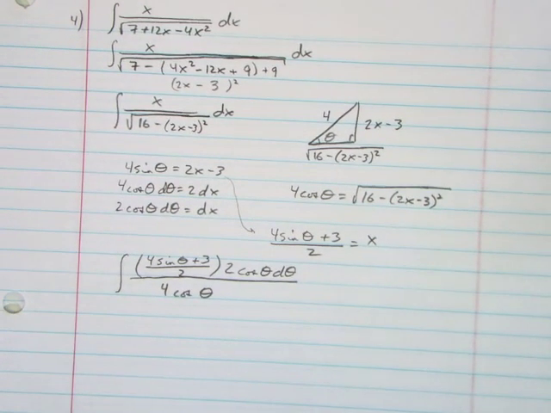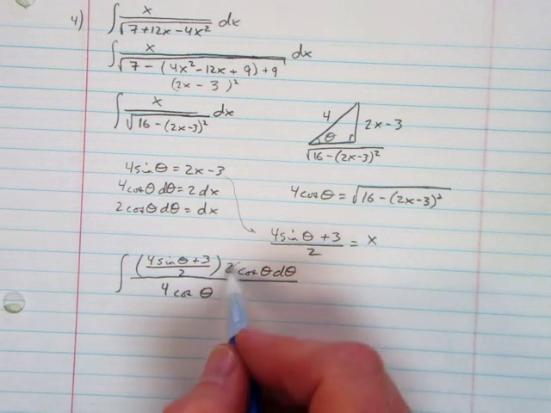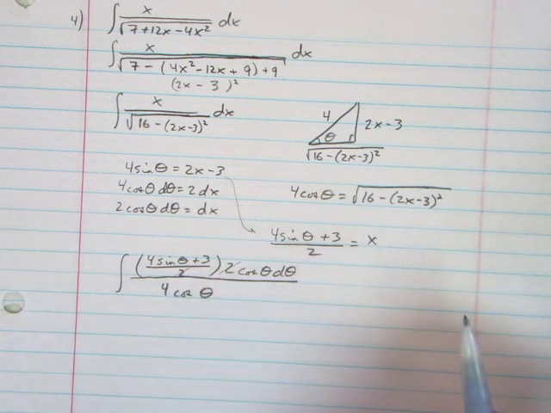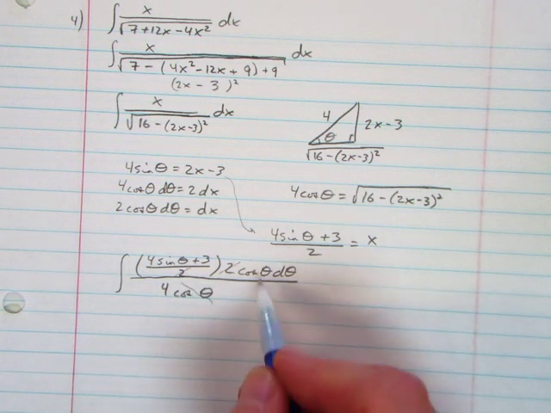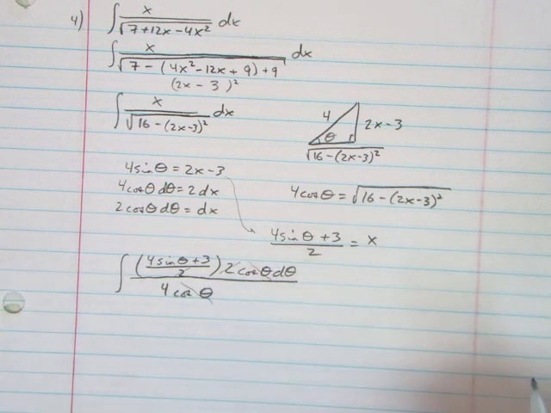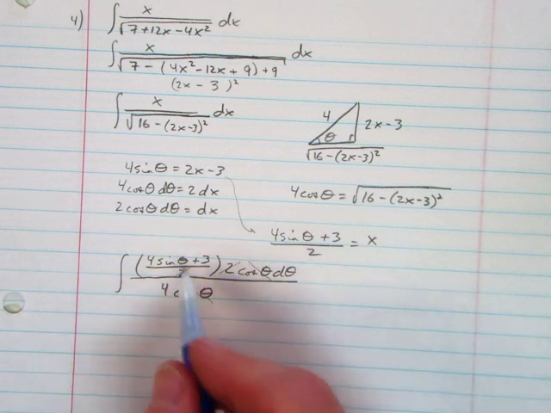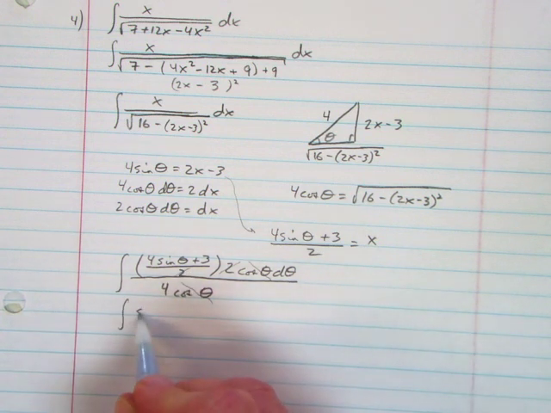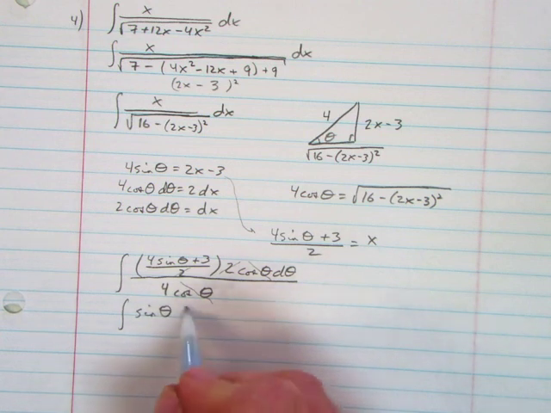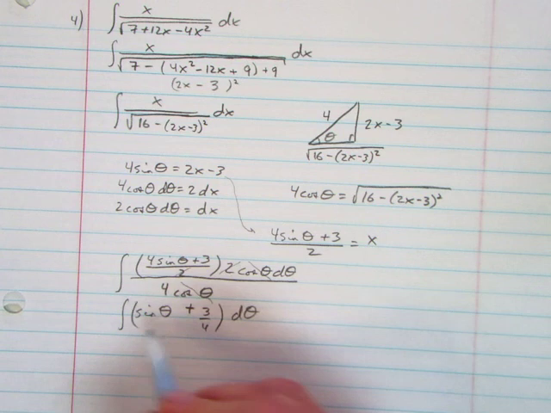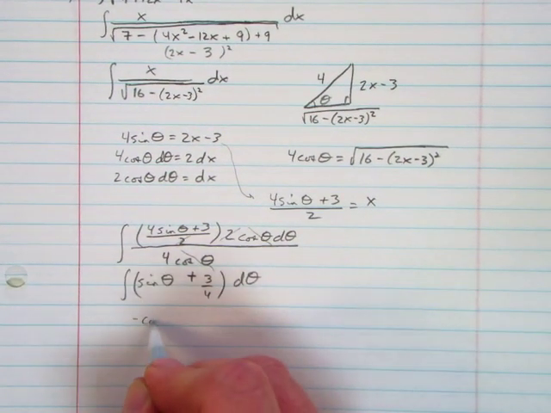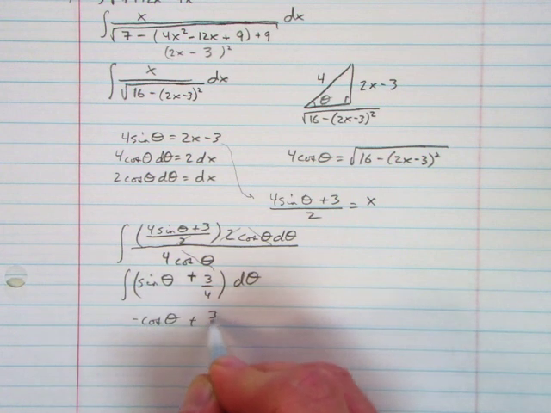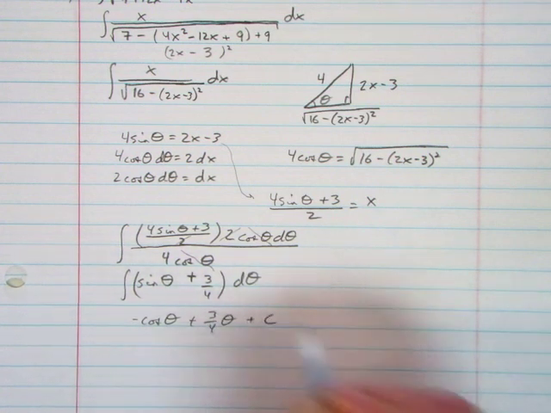Now we can look to simplify some of this. The 2's will go away. The cosine reduces out. We have 4 sine over 4. That'll give us just sine theta plus 3/4, and then d theta. So that worked out pretty nice. The antiderivative of sine would be negative cosine plus 3/4 theta, and then we have our c.